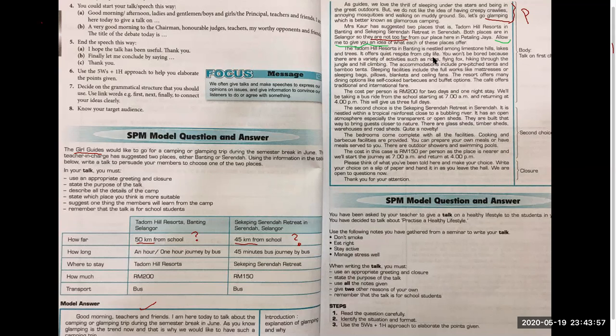not in there. Okay, so Dirik's point: you won't be bored because there are a variety of activities such as rides, flying fox, and, what is that, hiking through the jungle and hill climbing. Okay, these are all from his own idea. The accommodation, there we go. We have accommodation including pre-pitched tents and bamboo tents. Okay, this is also from them.